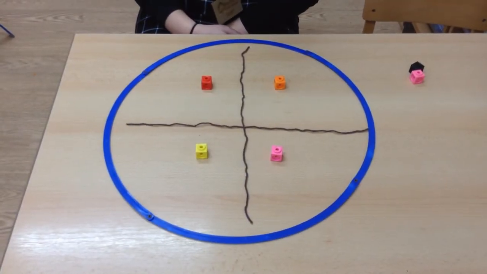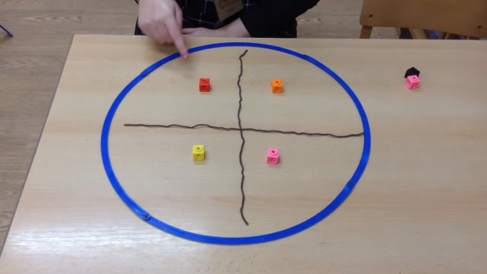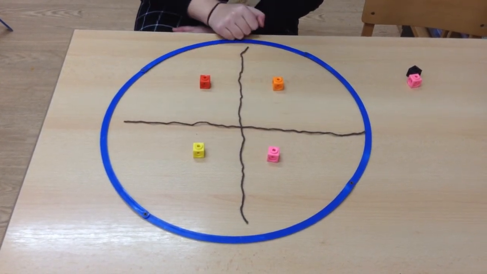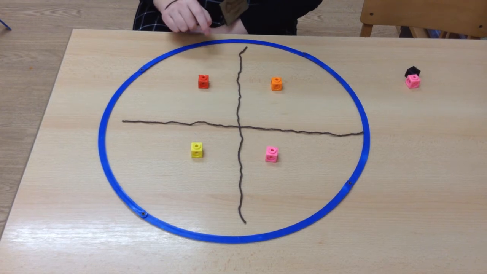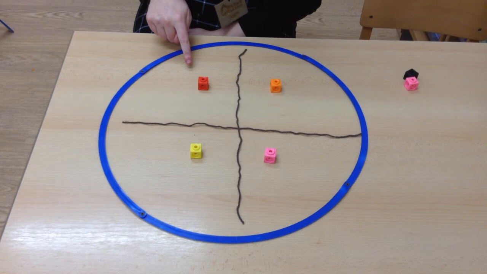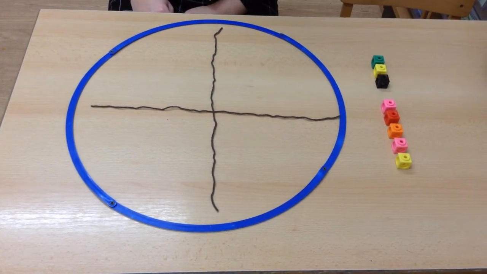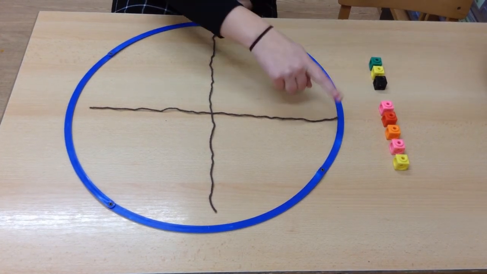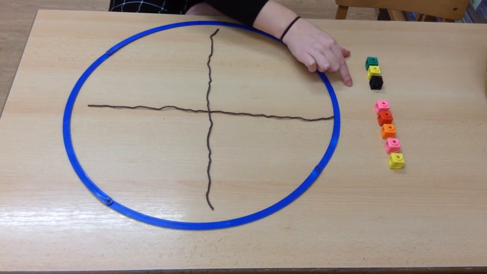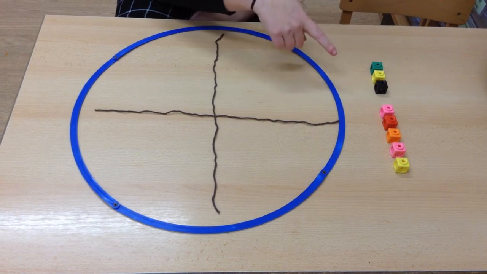Now we are going to find quarters of objects. Remember that 1 quarter is 1 part of 4 equal parts. So 1 quarter of 4 is 1. Now let's find 1 quarter of 8. First, we need to check that we have 8 cubes. We have 5 and 3 more, and we know that 5 and 3 more makes 8.